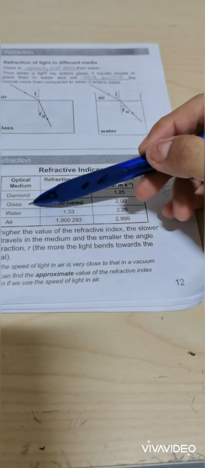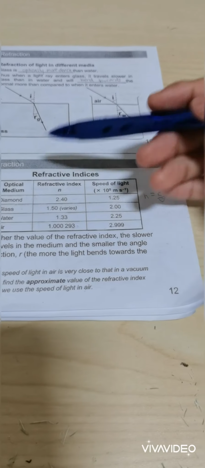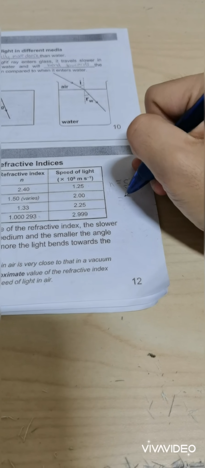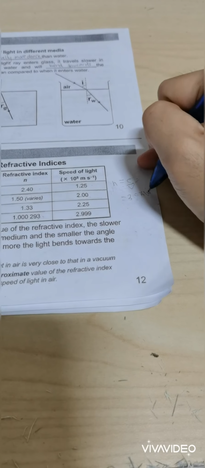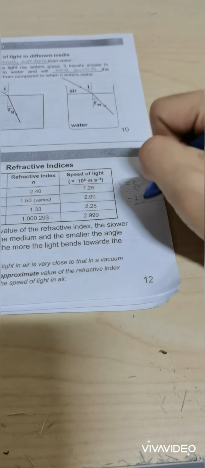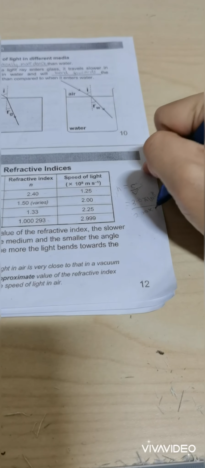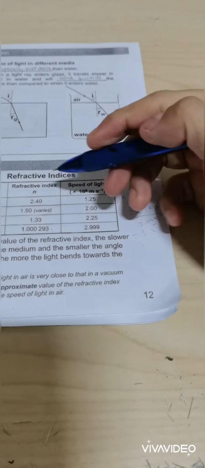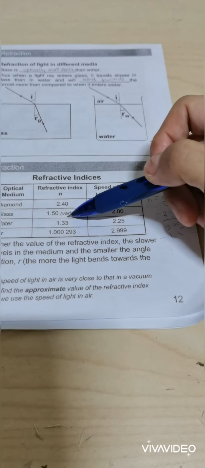For example, if you want to calculate the refractive index of glass, you substitute c, which is the speed of light in vacuum, 3.0 times 10 to the power 8, divided by the speed of light in glass, which is 2.00 times 10 to the power 8. You're going to get 1.5, which is given here.